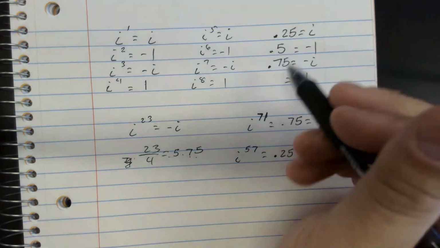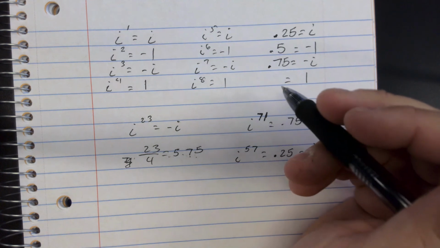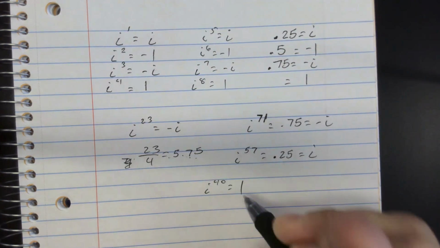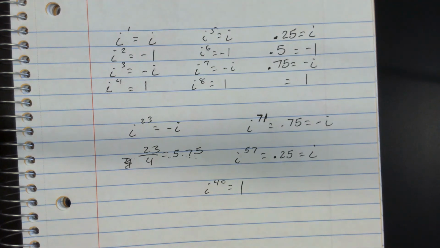So this one would be if it goes in evenly. Like if you had I to the 40th, that would be 1, because it goes in evenly. If it doesn't have a decimal, it's just 1. So we could write that, no decimal.